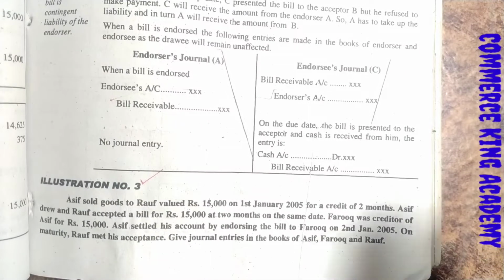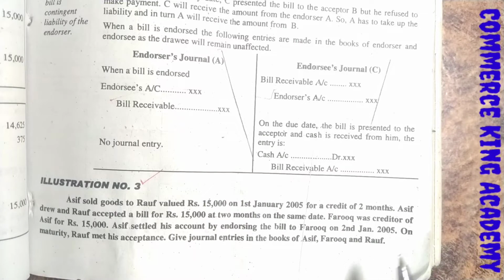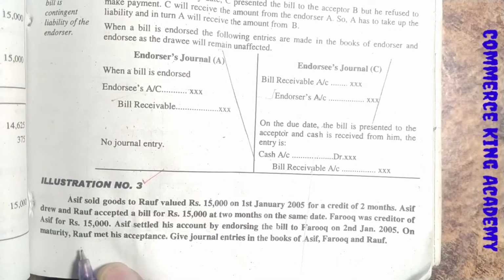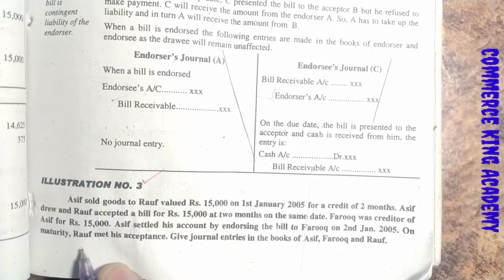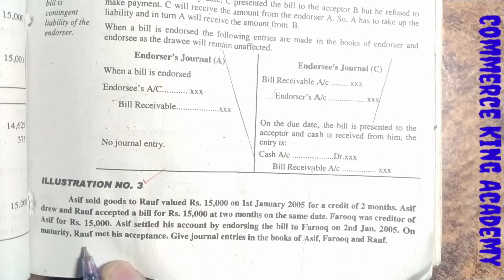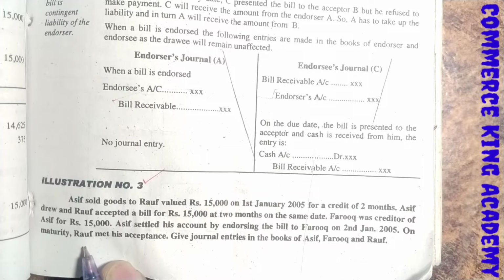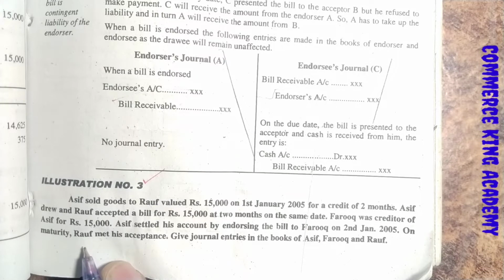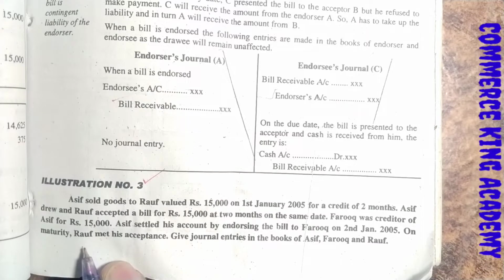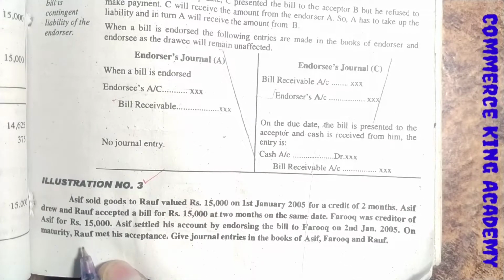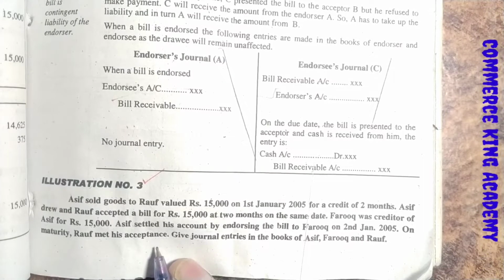Understand? So, on the maturity or due date, Mr. Rauf, who is the drawee, acceptor or customer of the bill of exchange, who has made acceptance on the bill of exchange and accepted a liability that he will make a payment on the due or maturity date, will meet his acceptance on the maturity date.